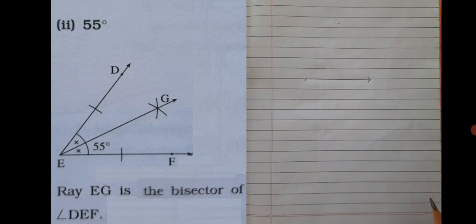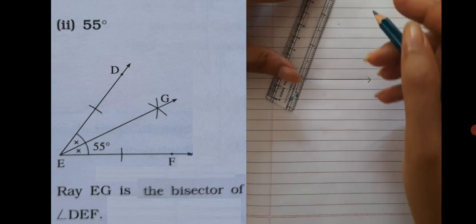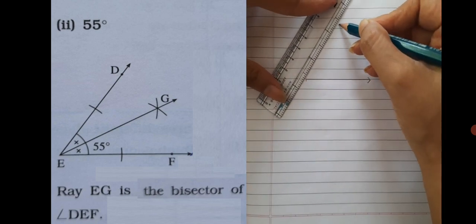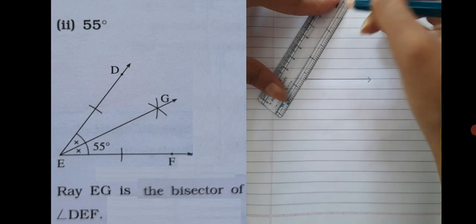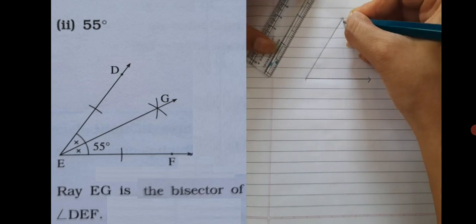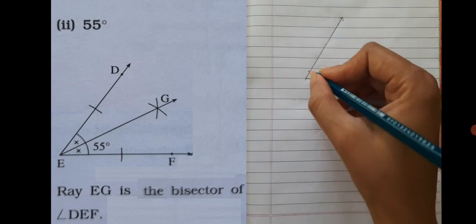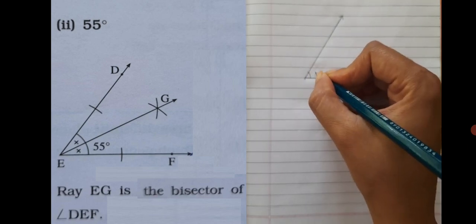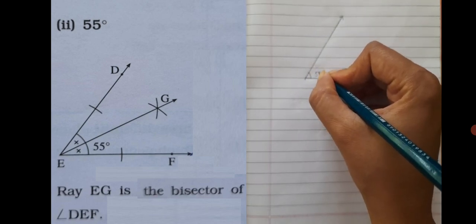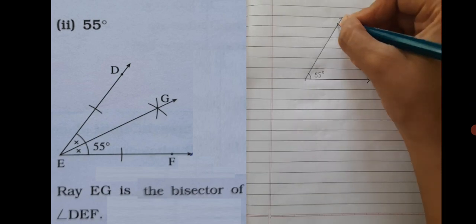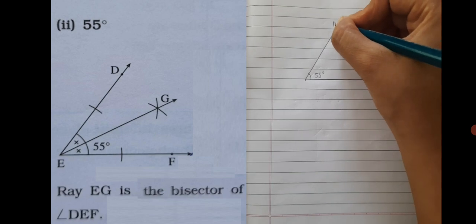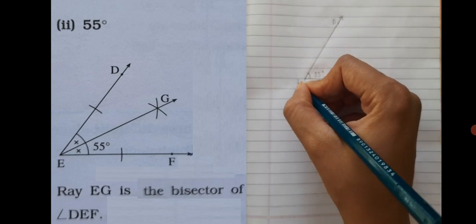So once the point is marked, take your scale, join it to the point of origin of the ray below and extend it with the arrow mark. So these are the two arms of your angle which measures exactly 55 degree. Now we will name the angle as angle DEF.